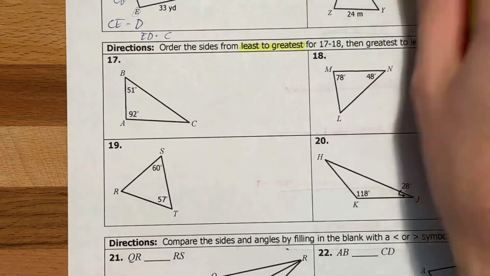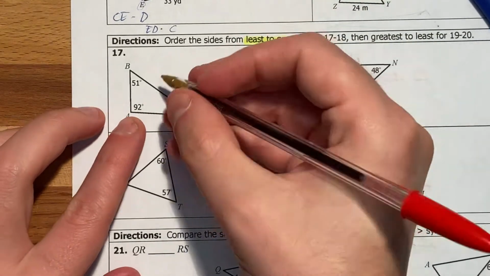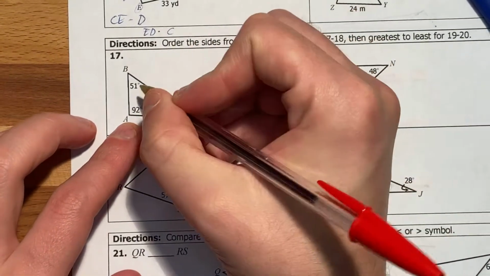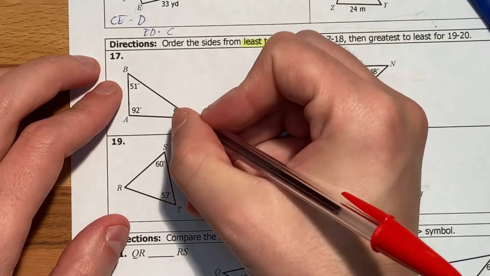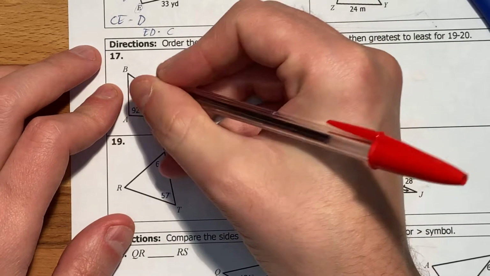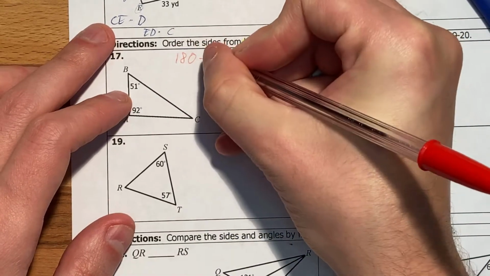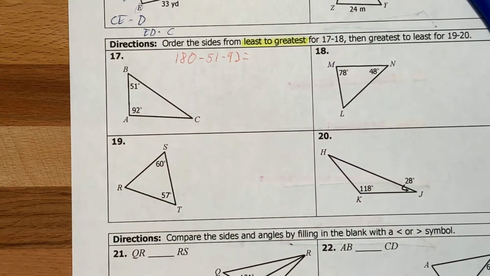So if you have 2 angles in a triangle, you are able to find the third. So take a second, try to remember, maybe pause. But if you have 2 angles, how do you find the third? And the answer is all 3 angles have to add up to 180. So if you take 180 and you subtract the 51 and the 92, you'll get whatever that last angle is.